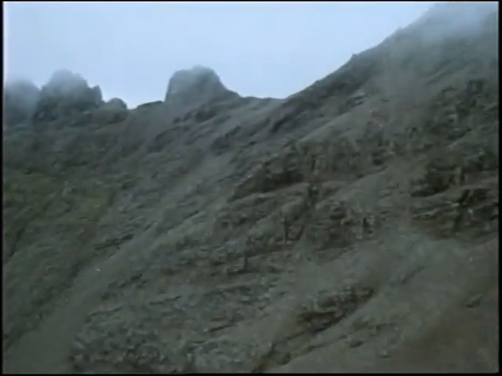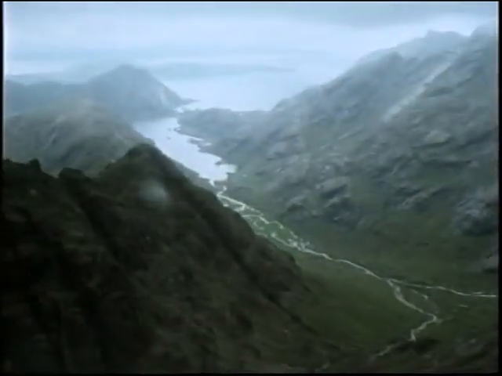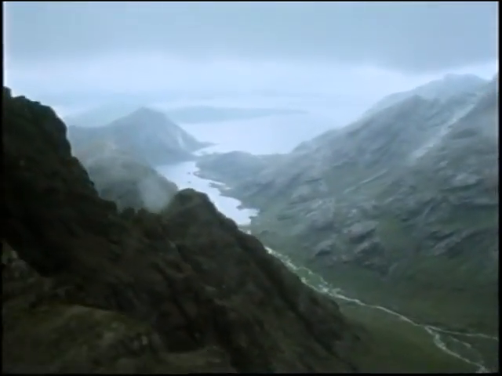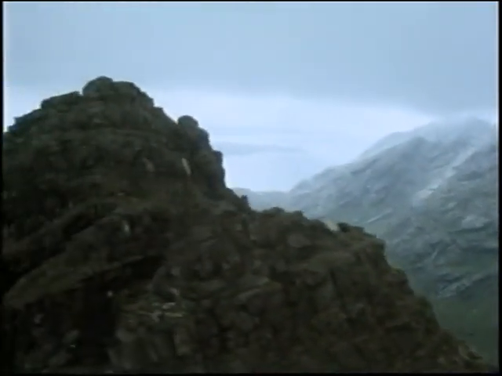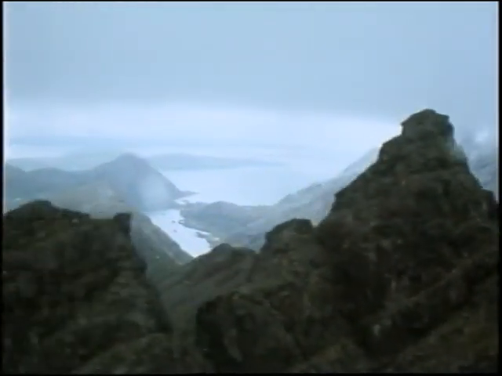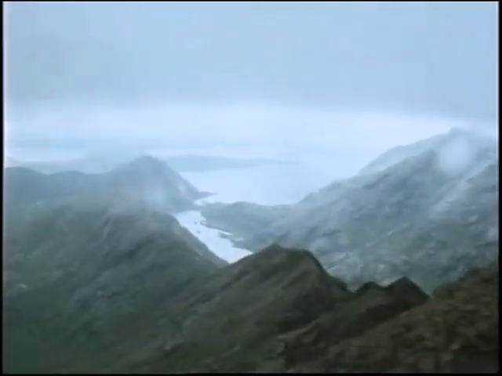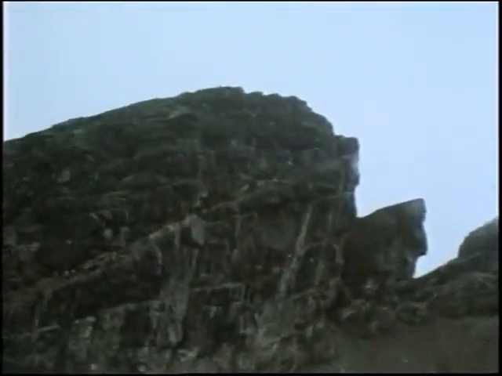Different rock types respond differently to the processes of weathering and erosion. Some, such as gabbros and intrusive igneous rock, weather to produce the very sharp crags we see along the Cuillin Ridge, which itself is almost a knife edge in places.